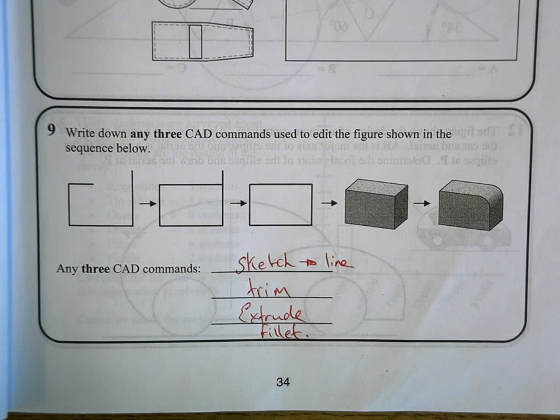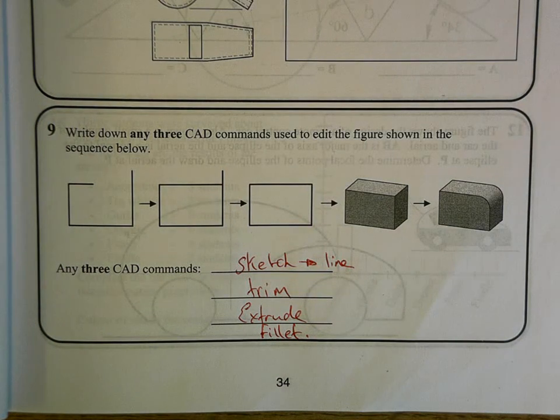Okay? Now, nothing new is going to come up apart from those. They're very, very repetitive, so you'll see it from year to year.